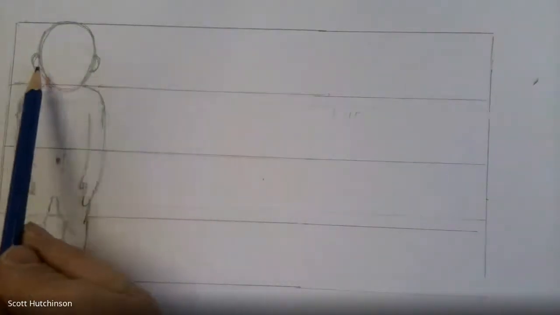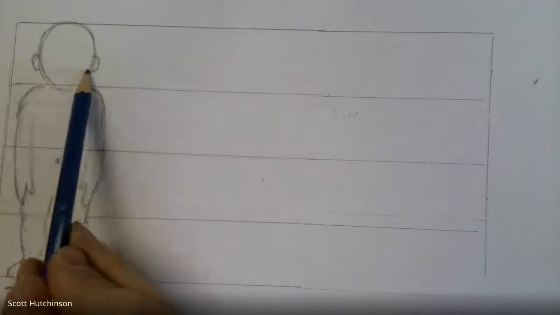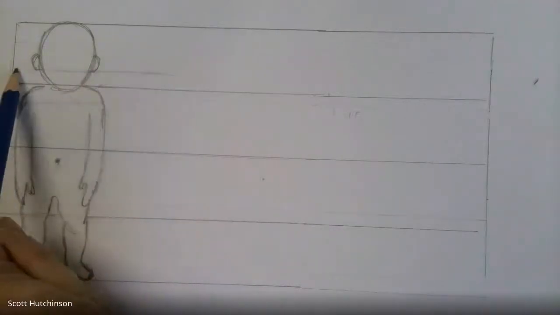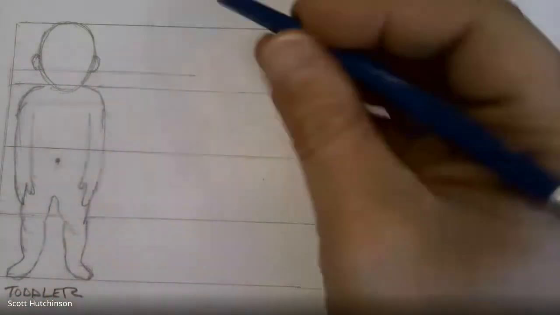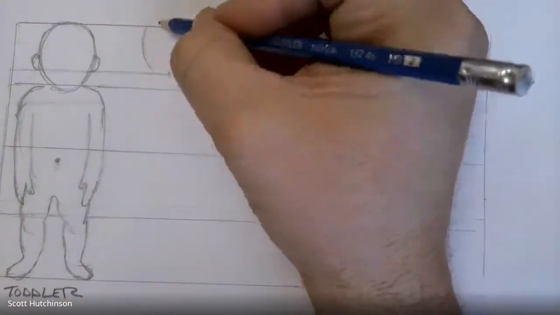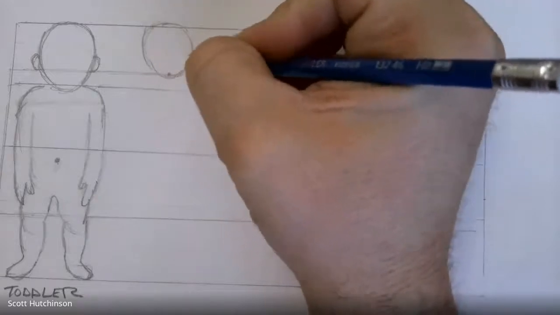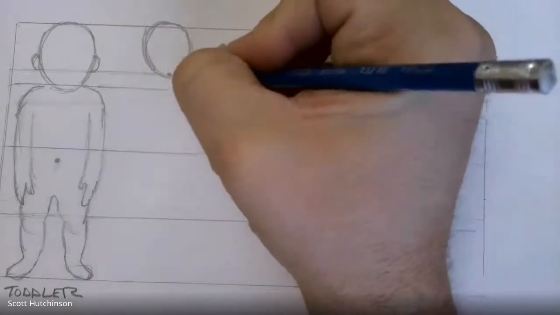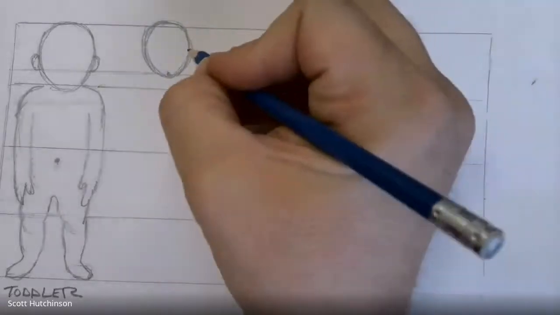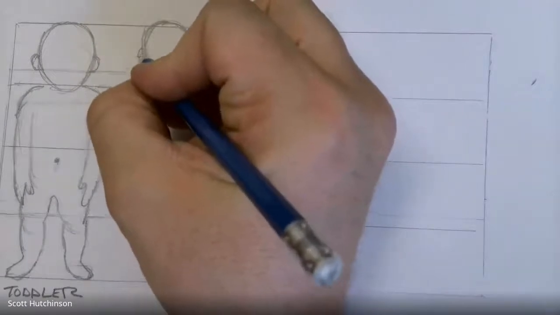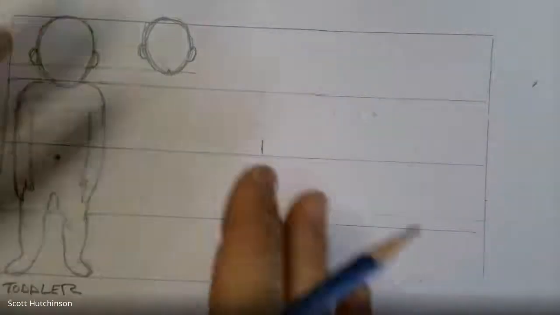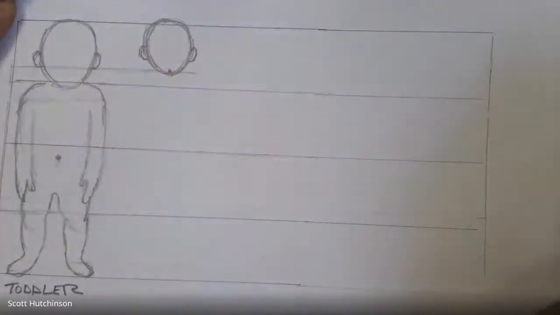What I want you to think about now is if you were to draw a line directly along the bottom of the ears of the toddler, that is going to be where the chin of our next progression of human proportions would be. Okay, so we did a toddler, now we're an early years kid, grade 3, grade 4.